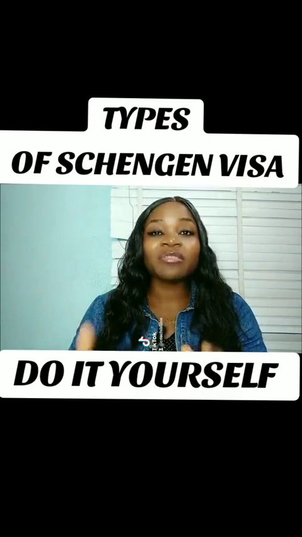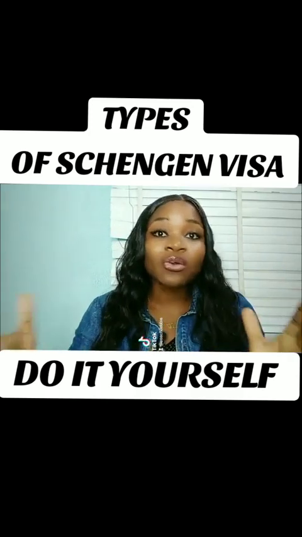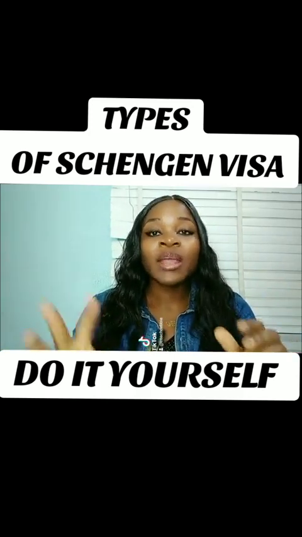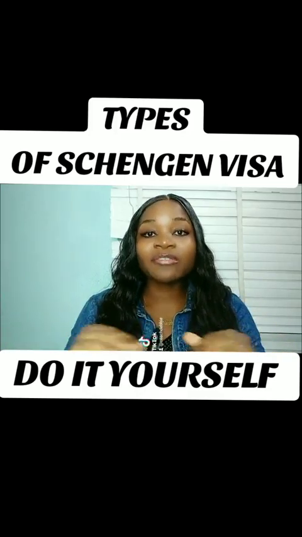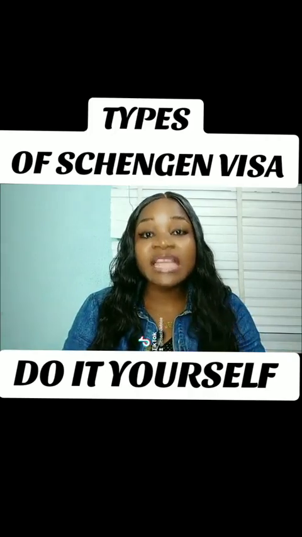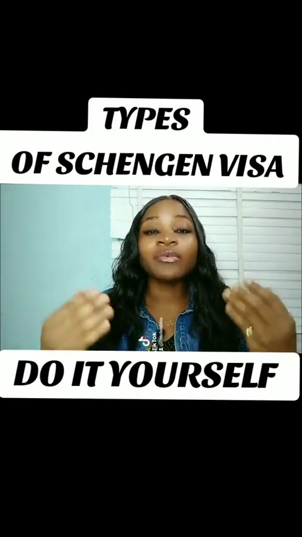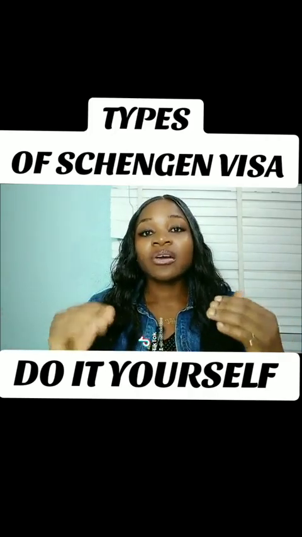Different types of visa are for different types of people, so it depends on the one you are going for. Now another one is type C visa, which is very popular for tourists, and allows you to stay in the Schengen area for at most 90 days, or 3 months.